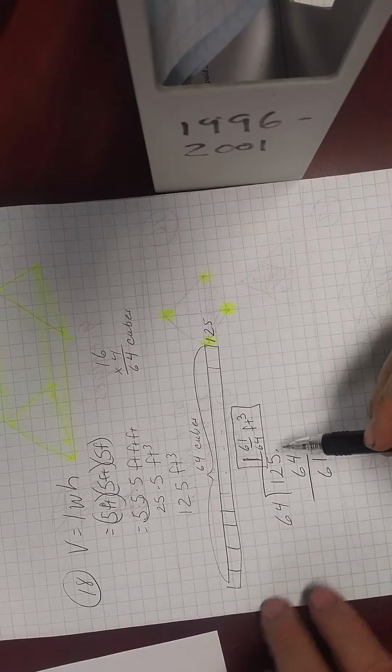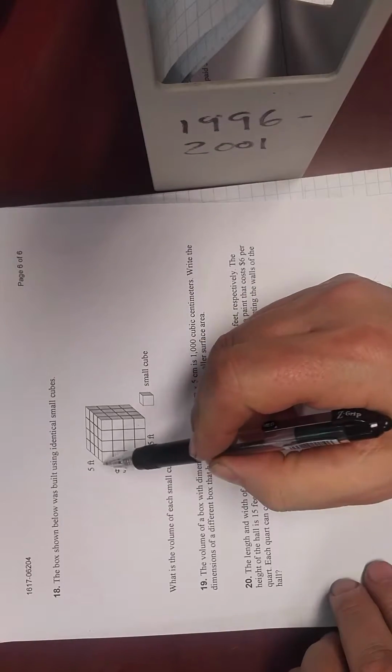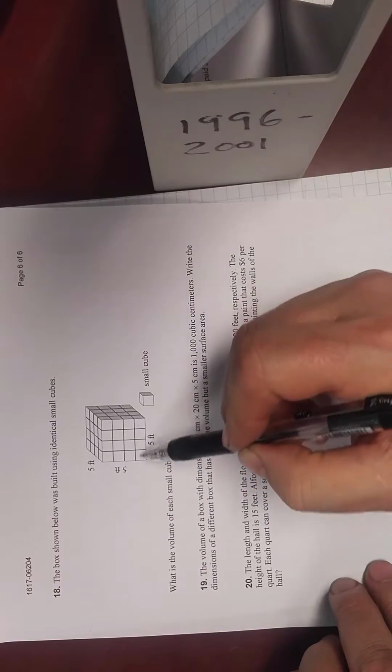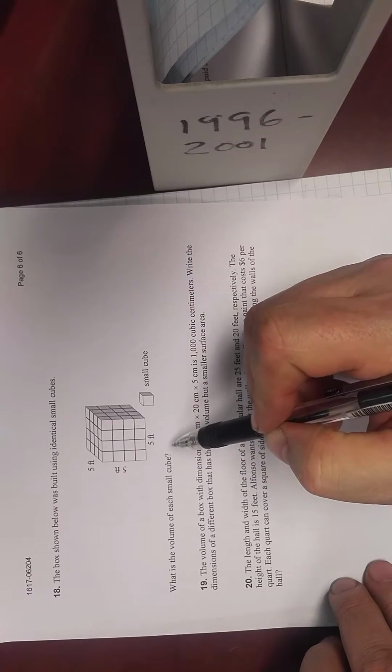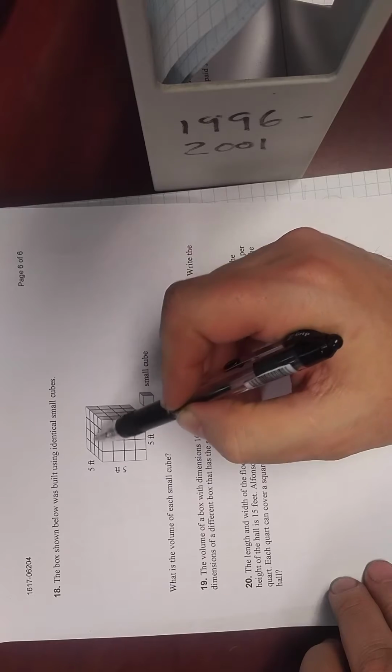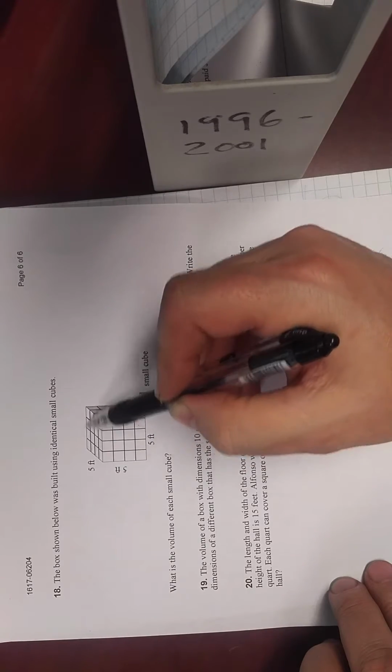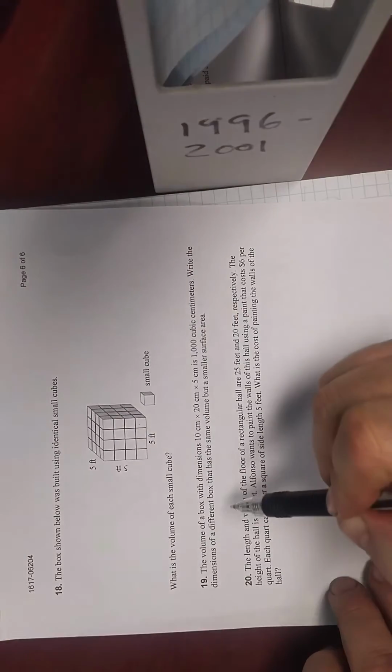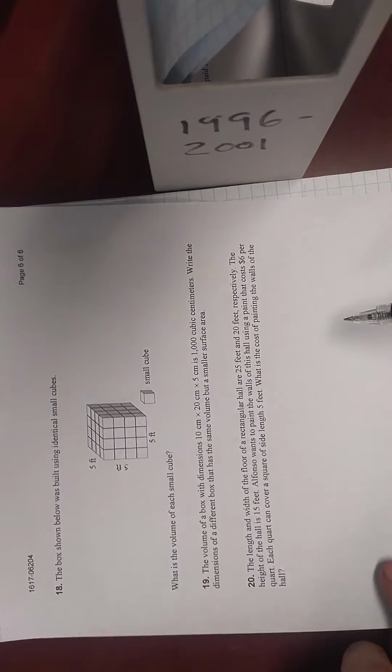So once again, our idea is, first of all, using the actual measurements, find the volume, and then find out how many cubes we're going to have. So once again, we can see we have 16 here, so that has to be another 16 there, another 16 in this row, another 16 in that row. So that gives us a total of 64 cubes.